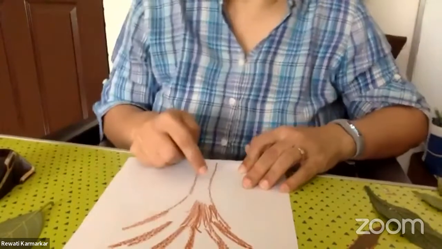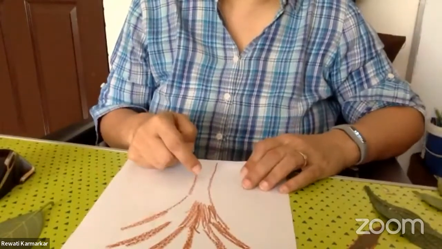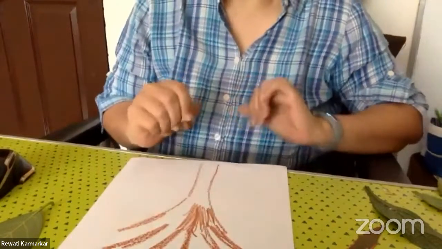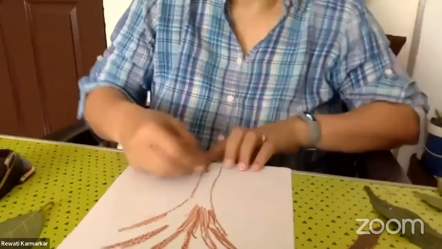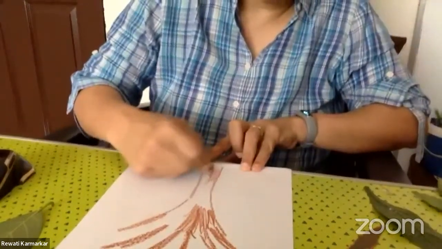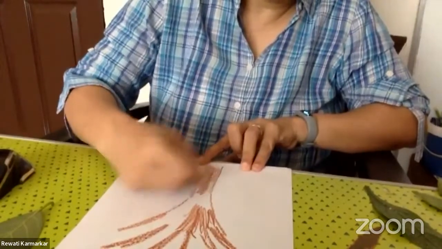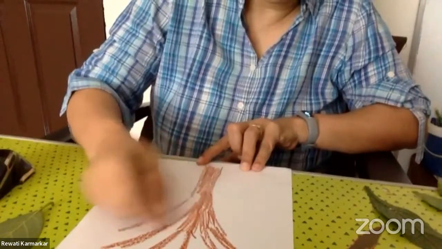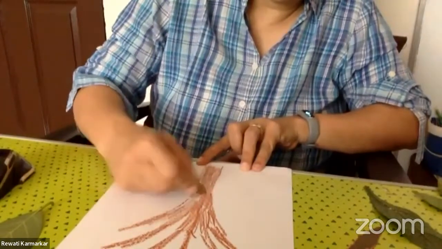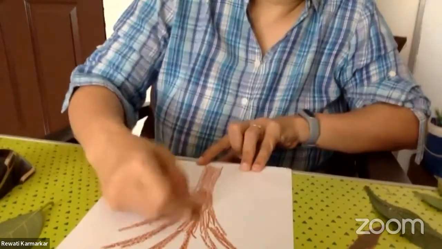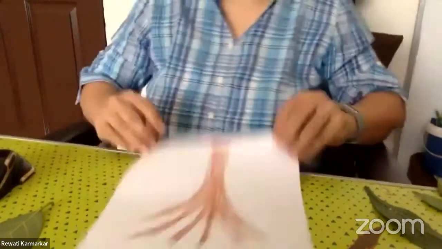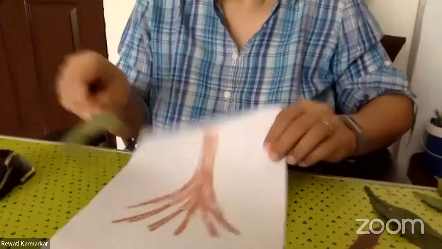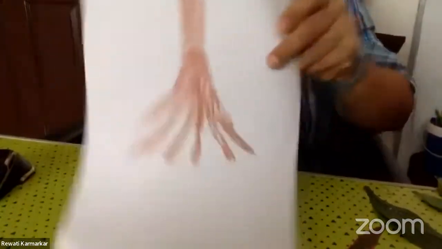If you want to have a texture on this, you could use something like bubble wrap, which will give a nice texture for the tree bark. Otherwise, you can just color it simply with a crayon like this. And yes, our tree leaves are going to look really huge, but it's going to be a lot of fun.